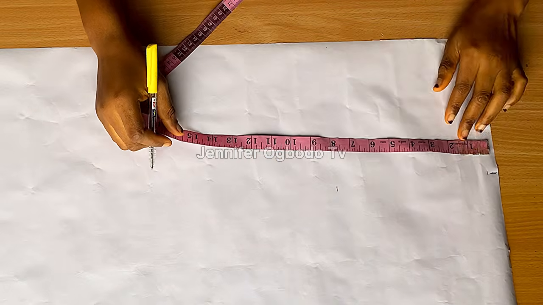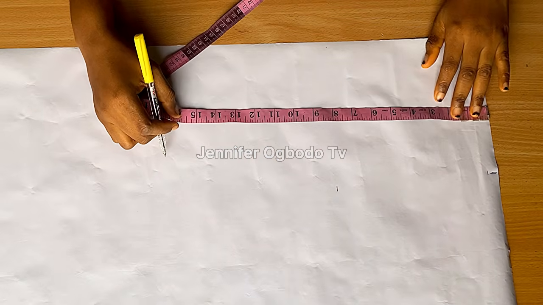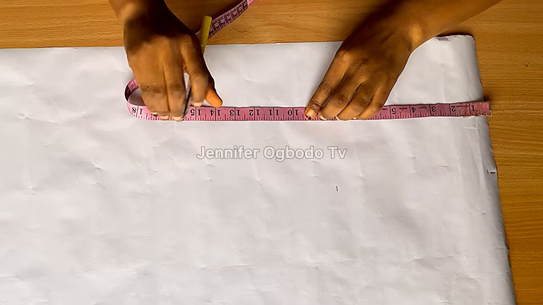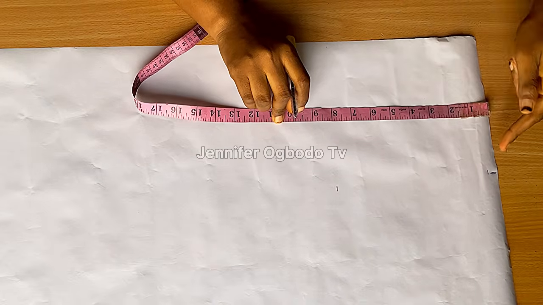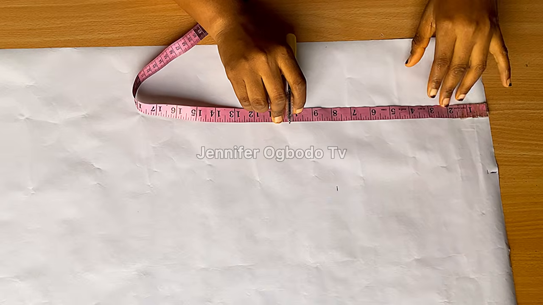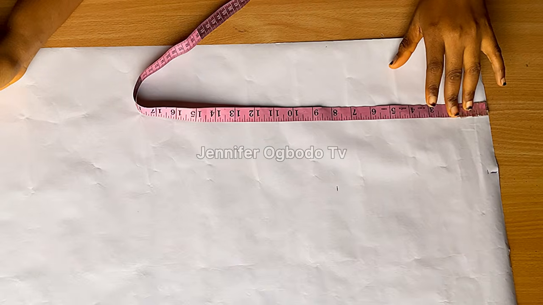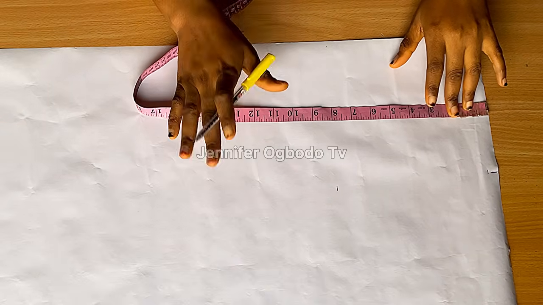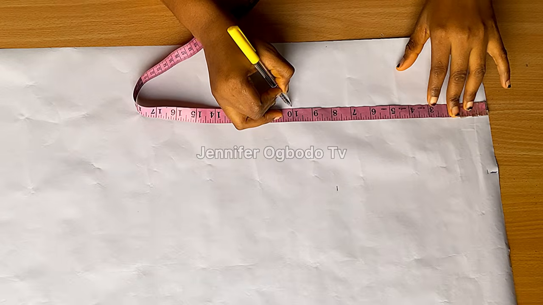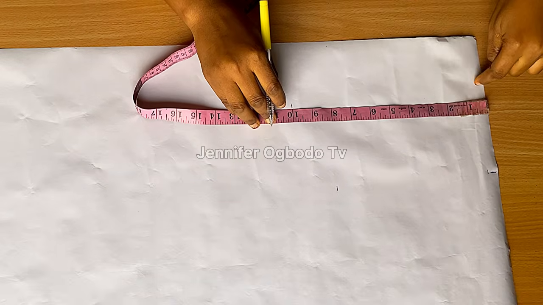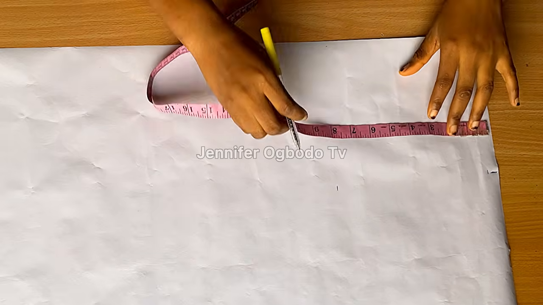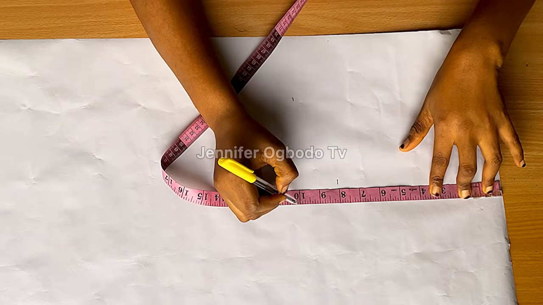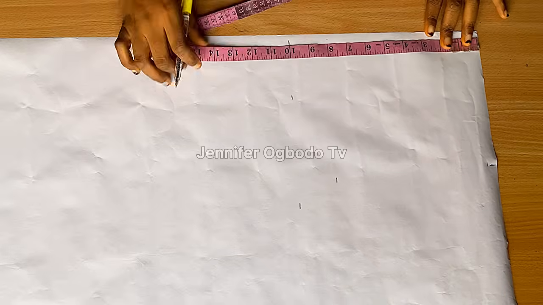So after doing that, the next thing I'm going to mark is my bust point. The bust point I'm working with is 9.5 inches. We are not going to be adding stitching allowance directly at the top, which is the shoulder area. We are going to be adding all our stitching allowance at the bottom. So I'm going to add ½ inch to my bust point area. I hope you understand. So my bust point area now is going to be 10 inches. So I'm going to be marking 10 inches for my bust point's length.